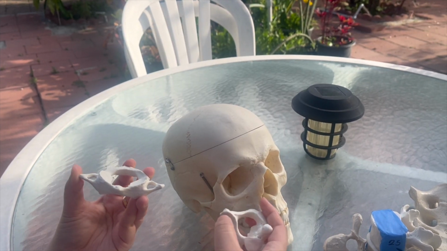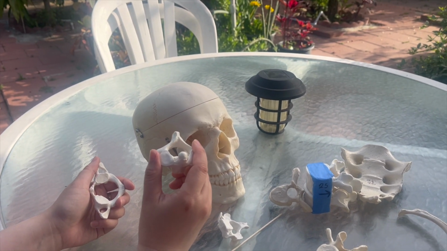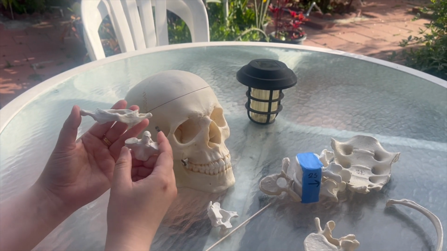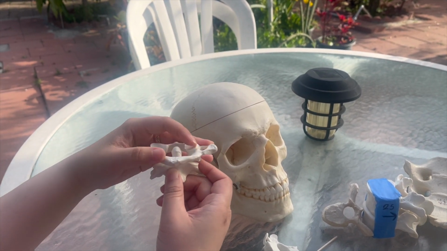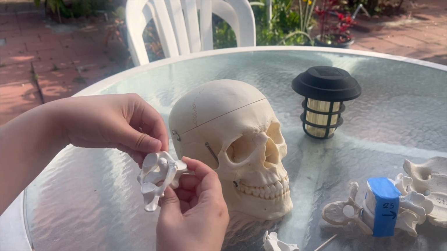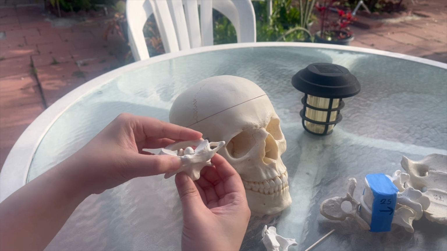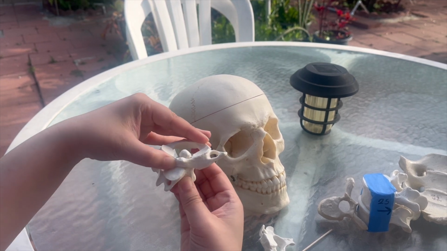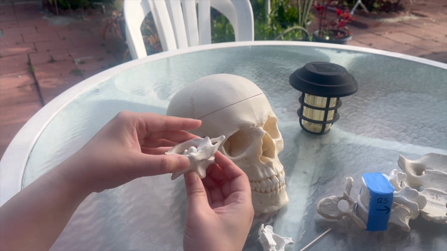If you take a look at the C2, which is the cervical vertebra 2, this is the axis. How it fits in with the C1 is going to be right here, okay? This is how it fits in with the C1. Okay. Now, when it fits in with the C1, it allows for your head to shake, go from side to side, okay?